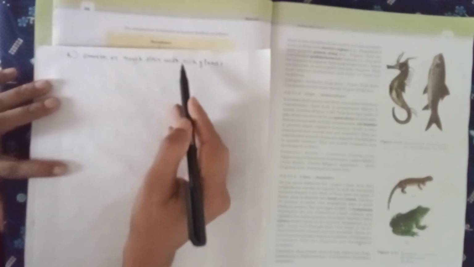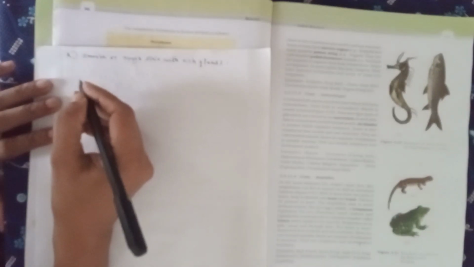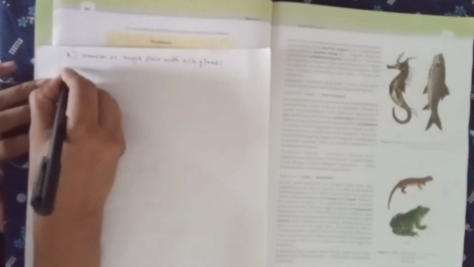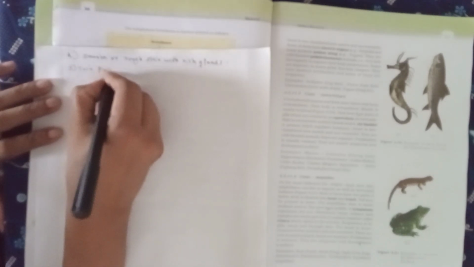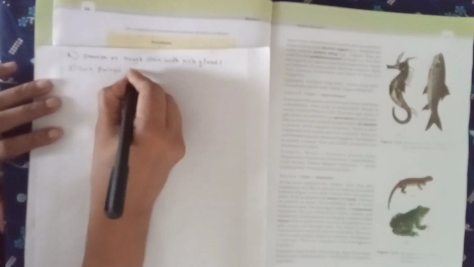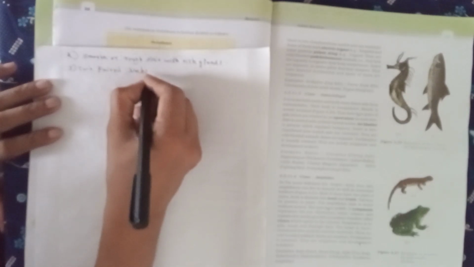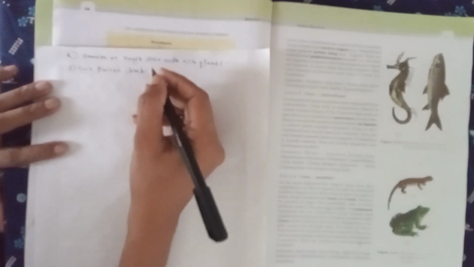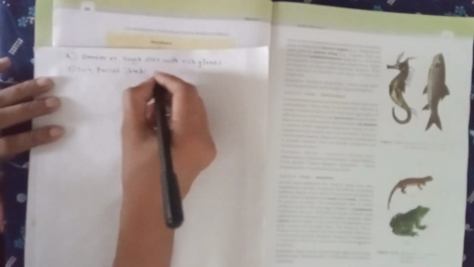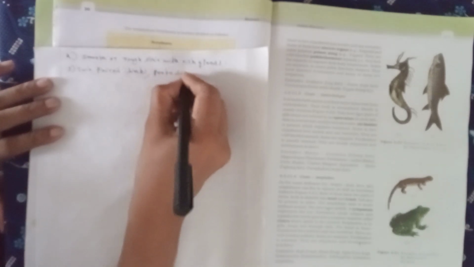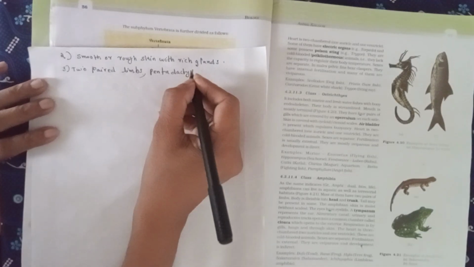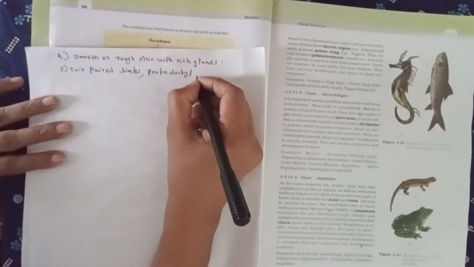Both of them have rich glands. Two paired limbs, that is four limbs are seen. Pentadactyl, that means five fingers are seen.